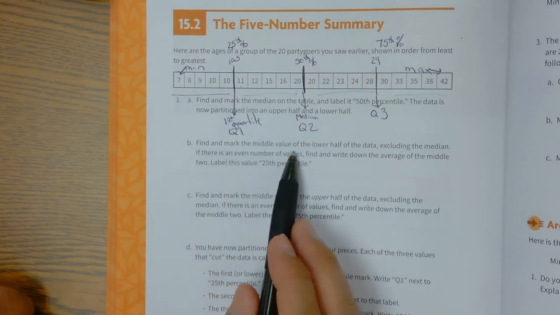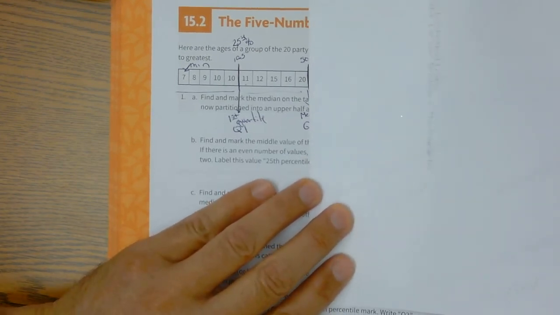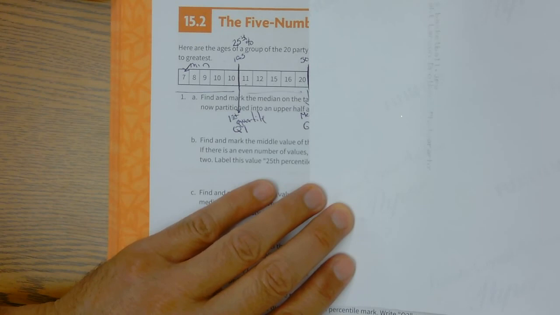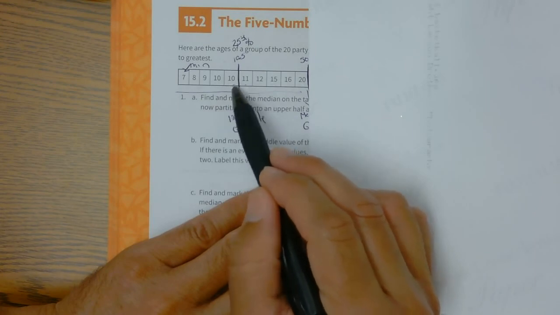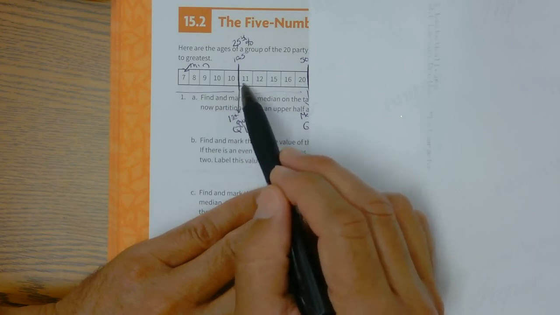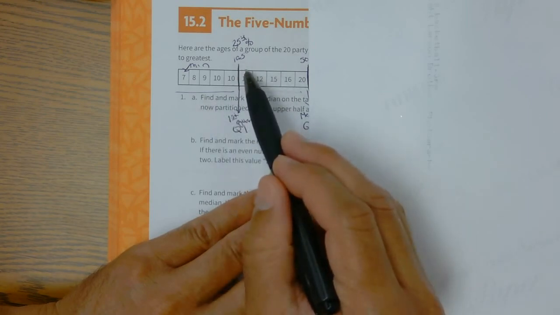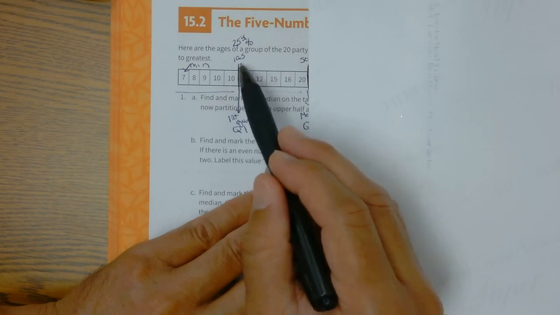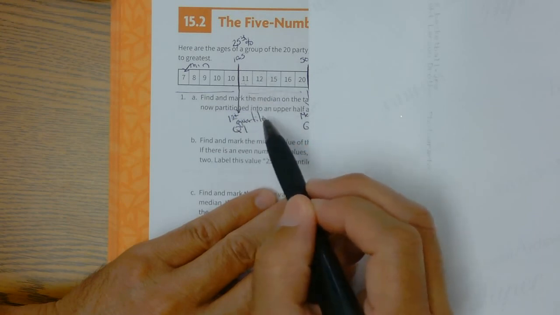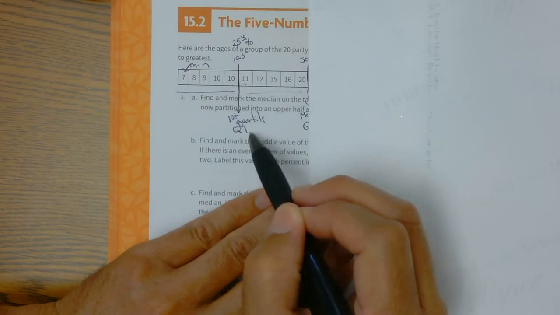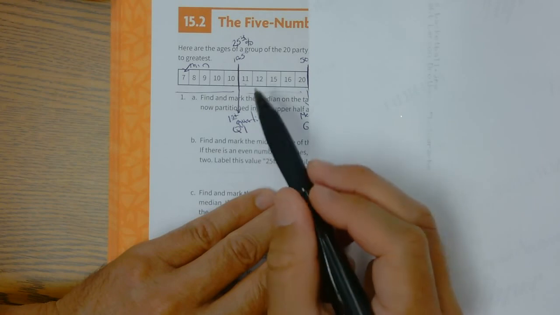Step B says find and mark the middle value of the lower half of the data, which means I'm just looking at this half of the data, and we already counted that it was 10 numbers. So the 2 middle numbers are 10 and 11. You would add them together to get 21, and divide by 2 gives you a median of this half of 10 and 5/10. That 10 and 5/10 is our median of this half, and what that is called is the first quartile. So Q1 means first quartile. Why is it not 1Q? I don't know, but that's what it is. So the first quartile is down here.